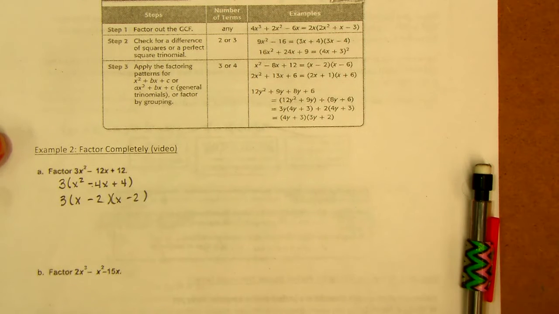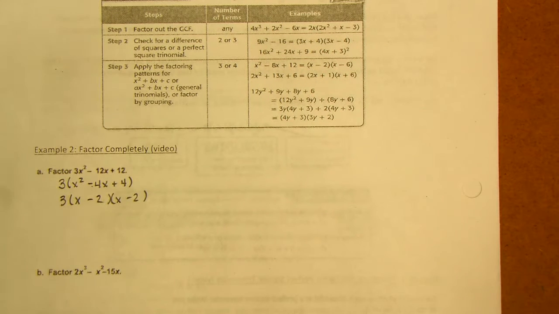Left off, my machine shut down, so let's get through this lesson.